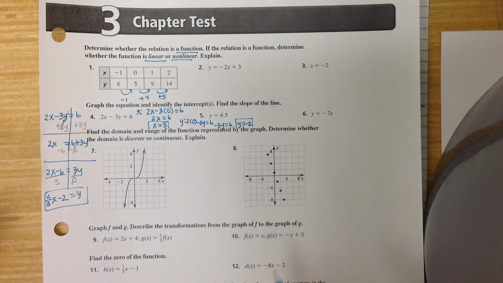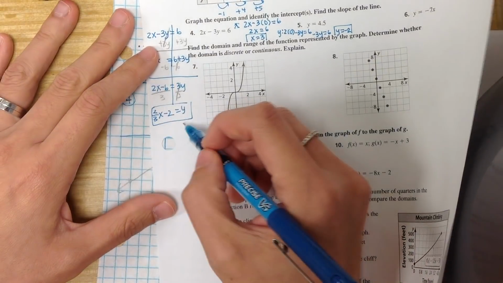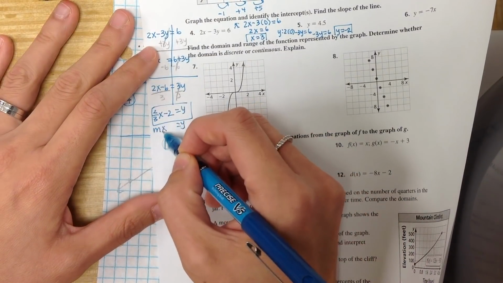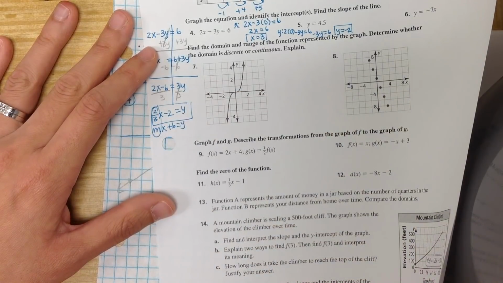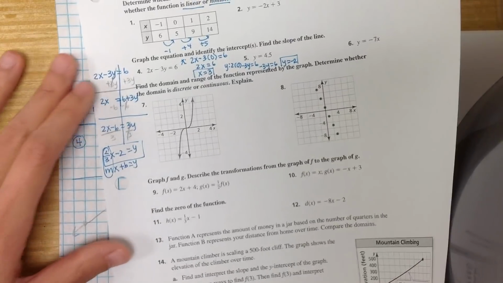And then find the slope. Oh gosh, okay. My slope. y equals mx plus b. Do you see how your slope is your m? So your slope is 2/3 for this problem. Okay, next one. Find the domain and range.